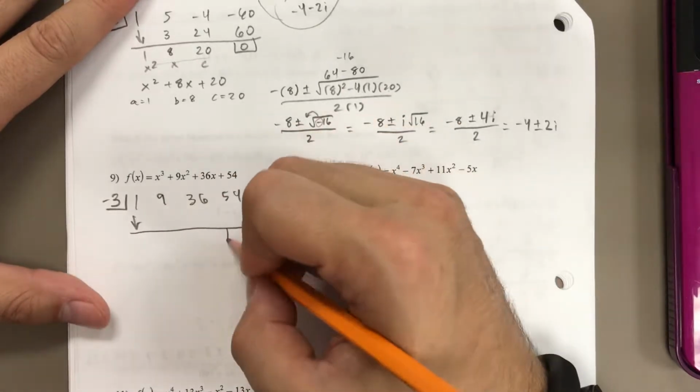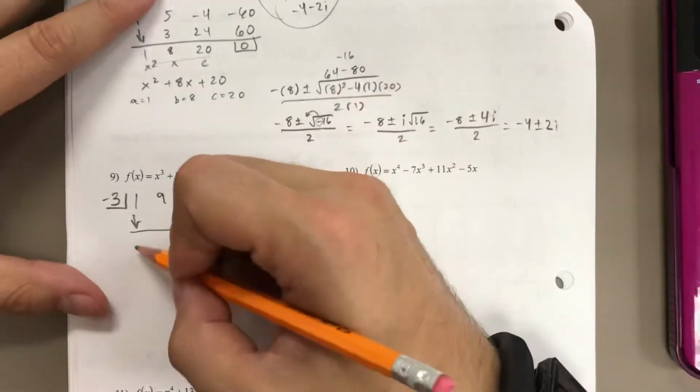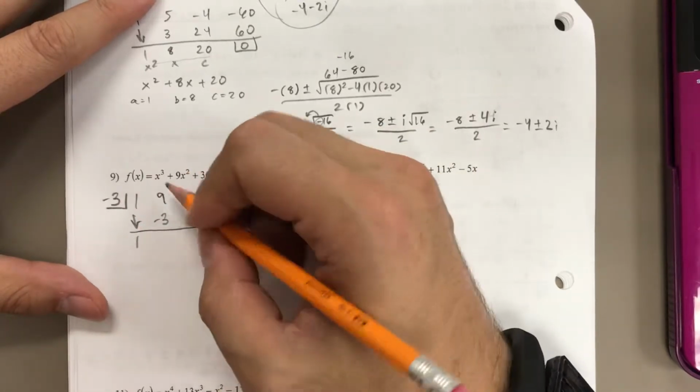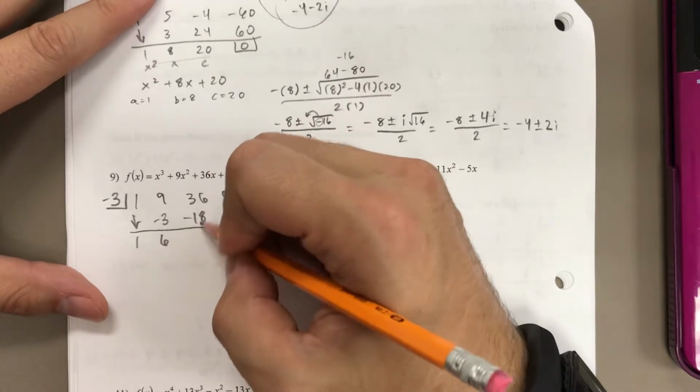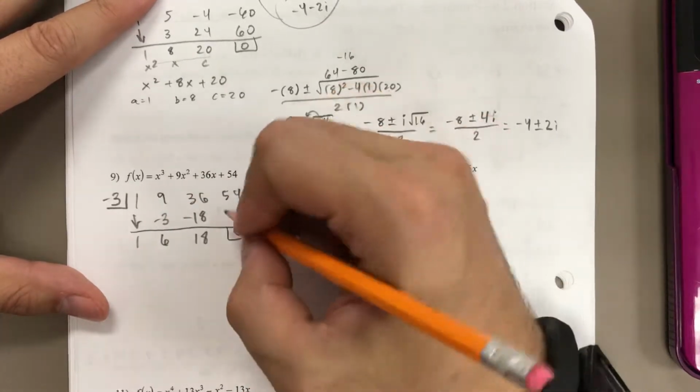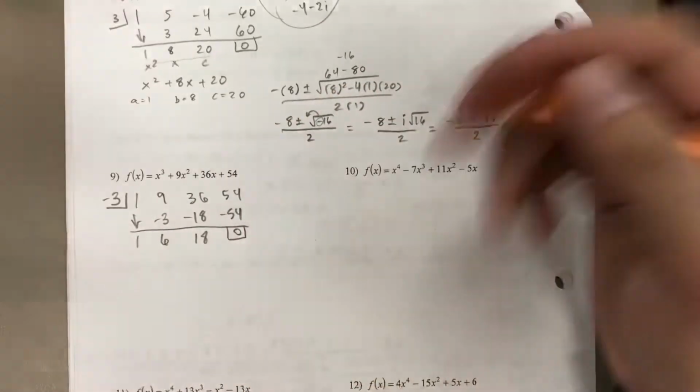So again, we're expecting 0 for our remainder. Let's see if that's the case. 1 times negative 3 is negative 3. 9 minus 3 is 6. 6 times negative 3 is negative 18. 36 minus 18 is 18. 18 times negative 3 is negative 54, and sure enough, we get 0.